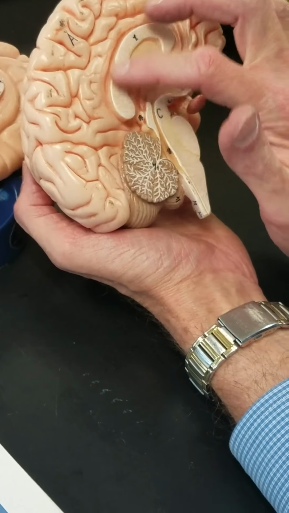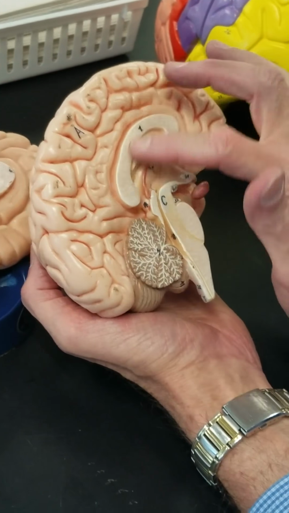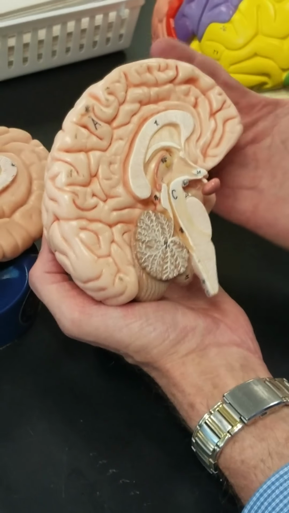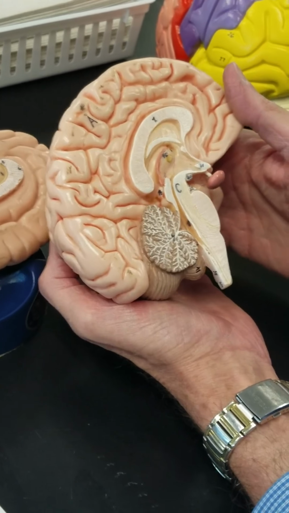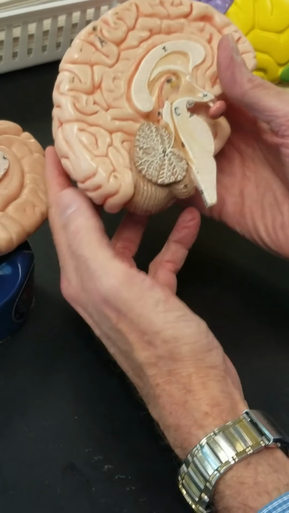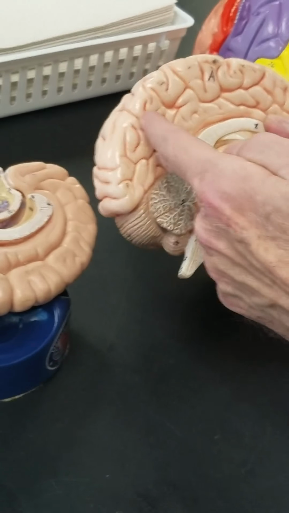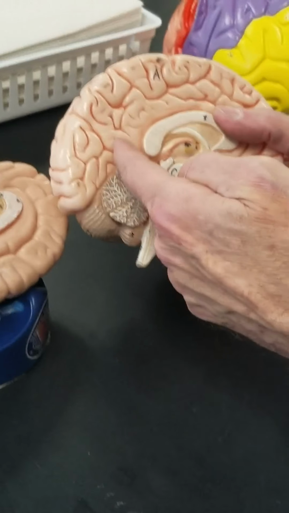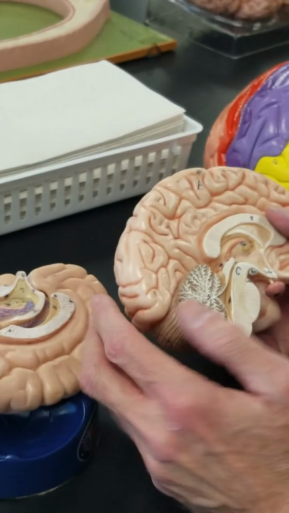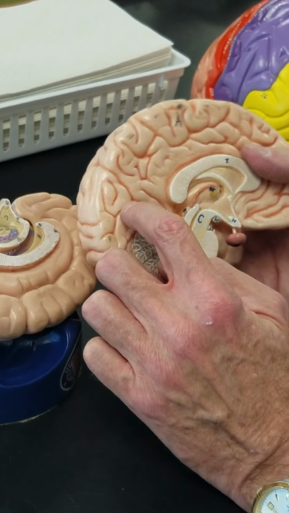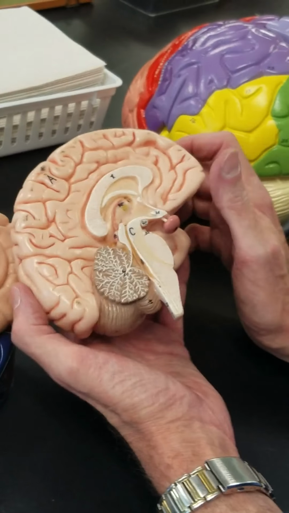Let's see, here we have the medial view of the left half of the corpus callosum, the biggest commissure of them all, connecting the two cerebral hemispheres. And what else? We have the left parieto-occipital sulcus here, this groove separating the occipital lobe from the parietal lobe. So that's only visible medially. You cannot see a parieto-occipital sulcus out here.